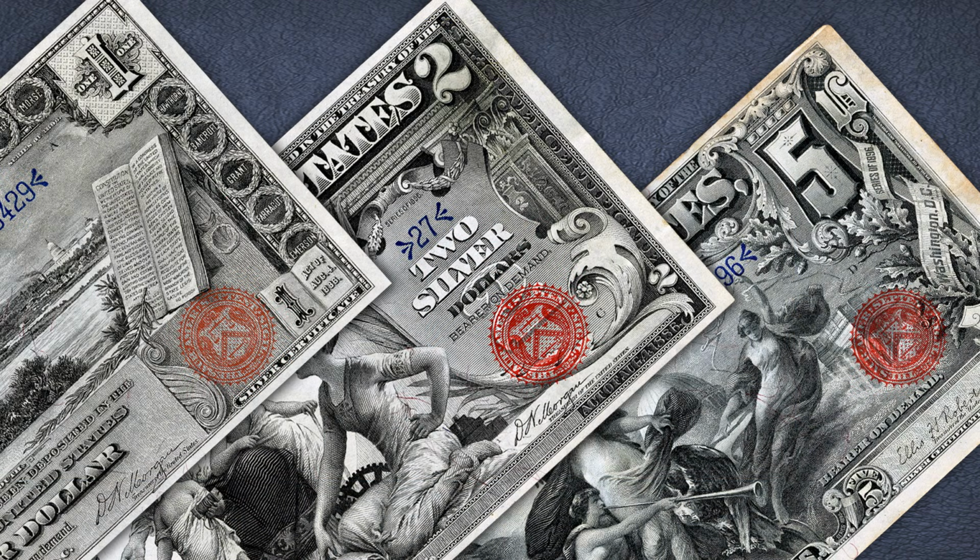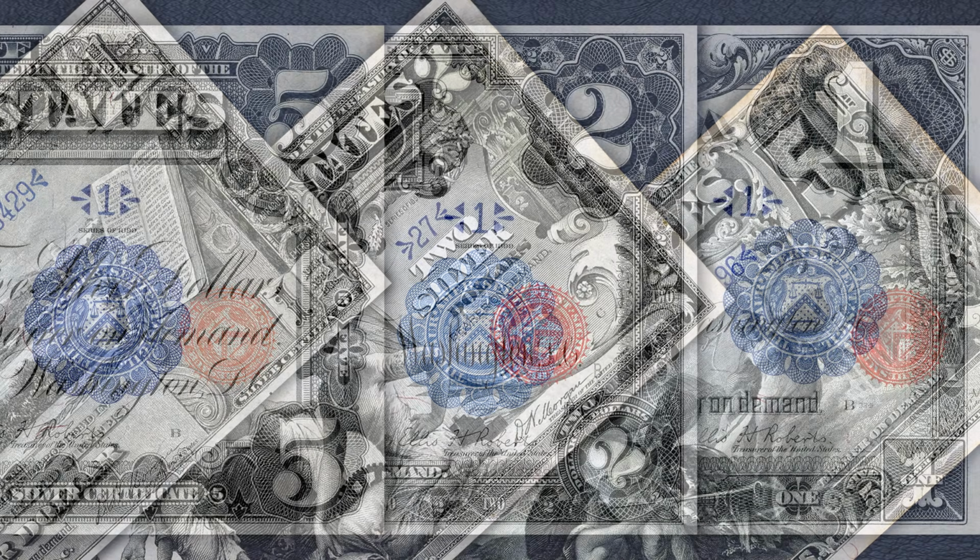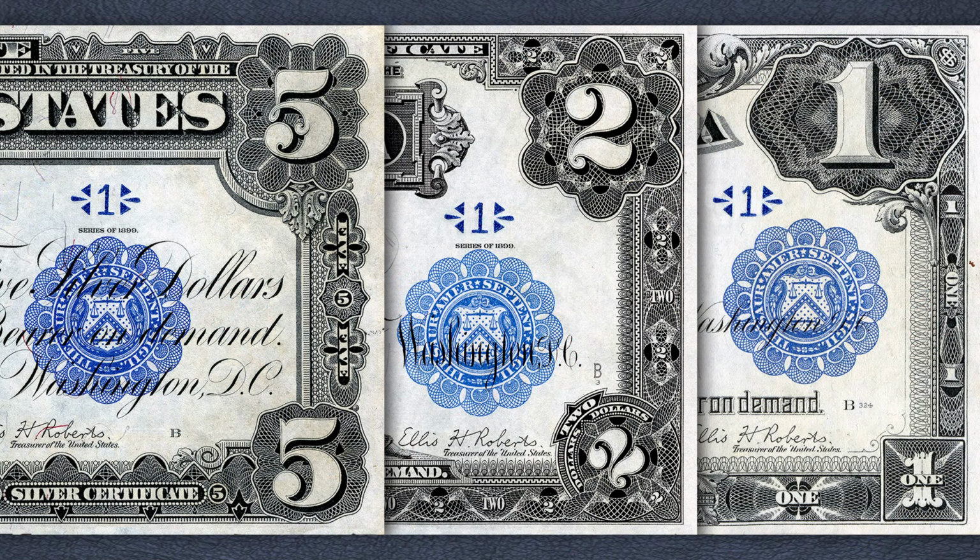Well, the educational series didn't work out, and with that, the Series 1899 became the first silver certificates to have the small scallop blue Treasury seal and would be issued for another 2 decades.